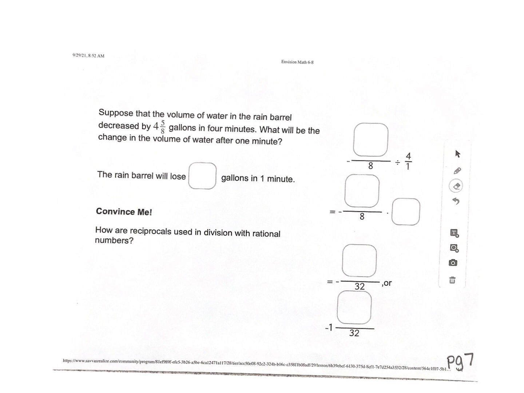Suppose that the volume of water in a rain barrel decreases by 4 5/8 gallons in 4 minutes. What will be the change in volume of water after 1 minute? We need to take this big number and divide it into 1 minute increments so we know how much is going to be in 1 minute.